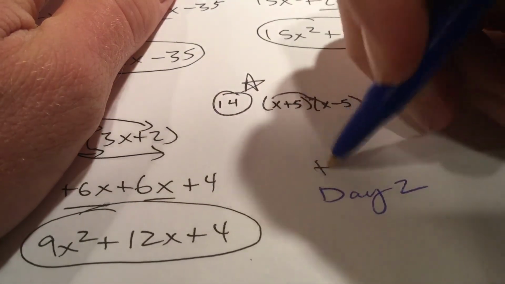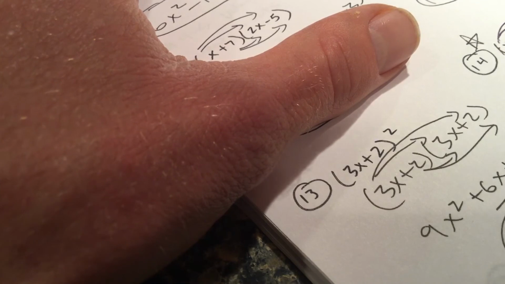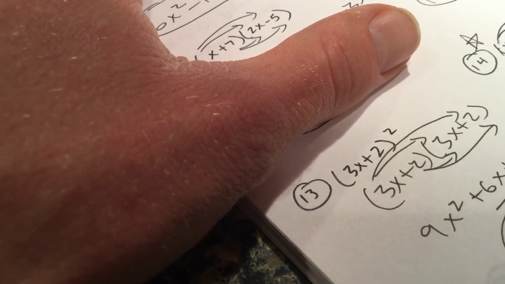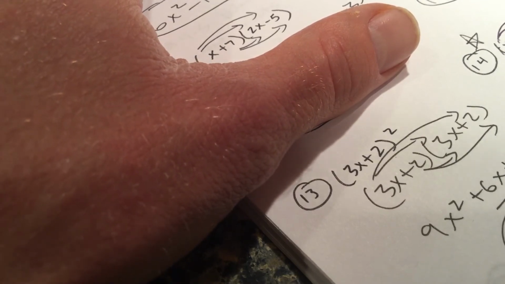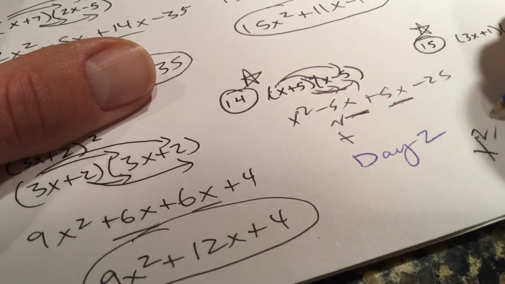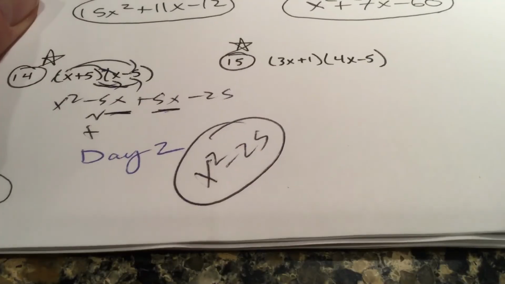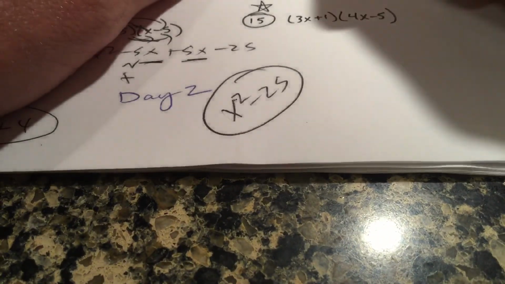You get x squared. I'm going to try to write it like this first. You get x squared minus 5x plus 5x minus 25. You got the middle terms right there, negative 5x, positive 5x, which cancel. You're left with x squared minus 25. X squared minus 25. All right, and then on 15 right here, I'm going to do that.